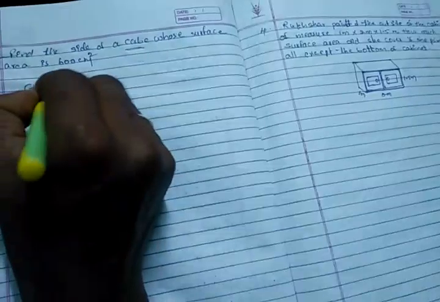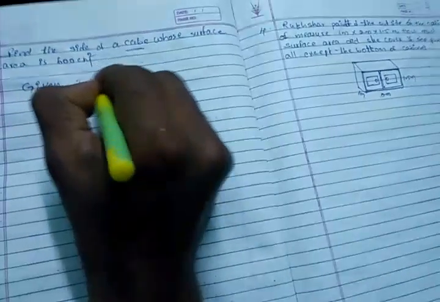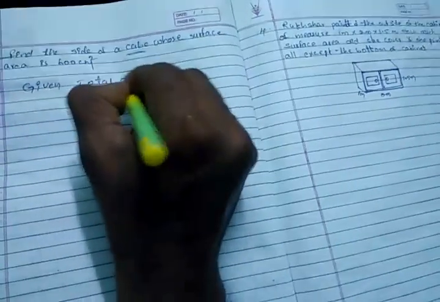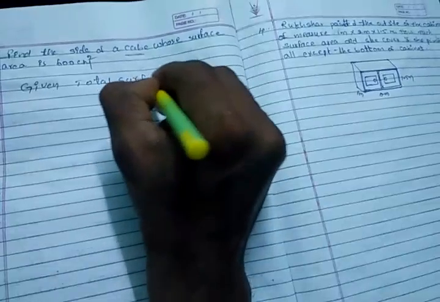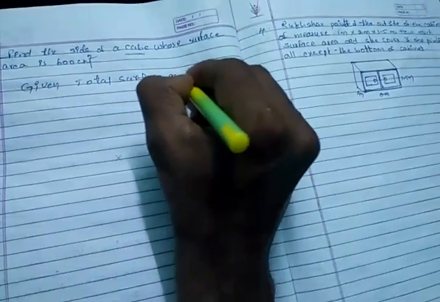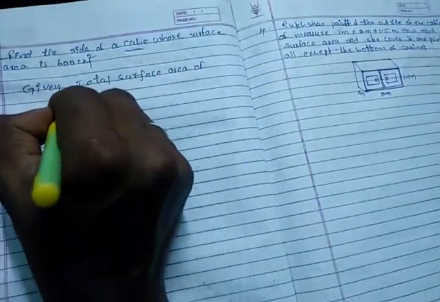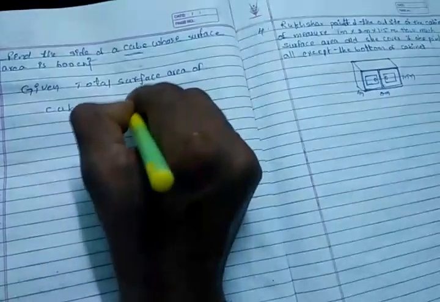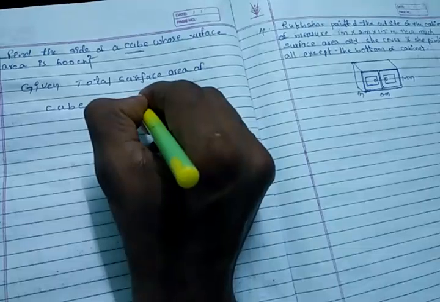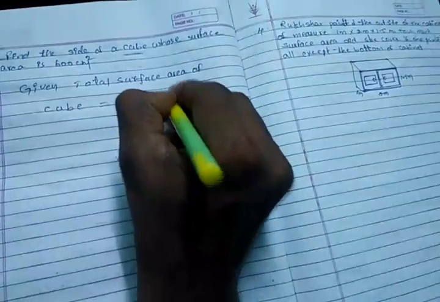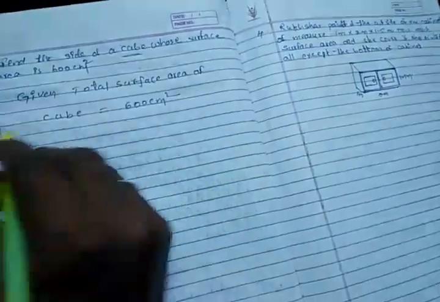Given total surface area of cube is equal to 600 centimeter square. We know the formula.